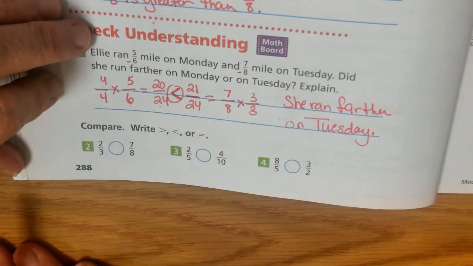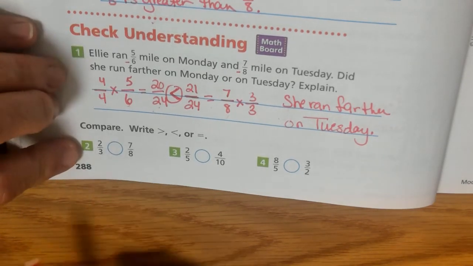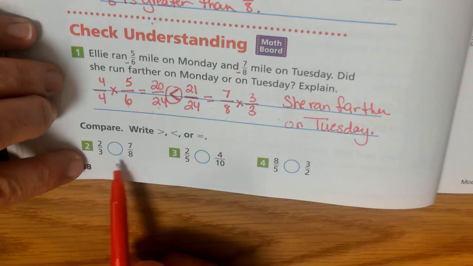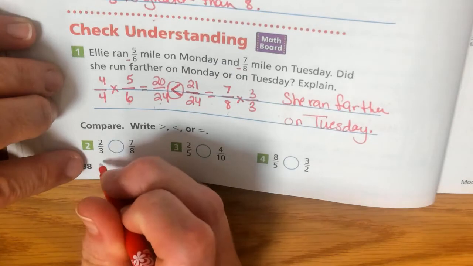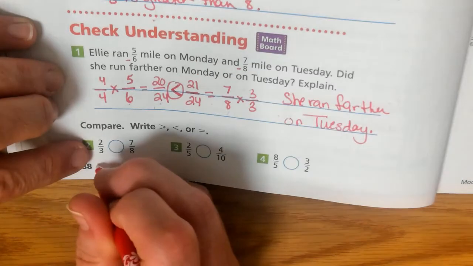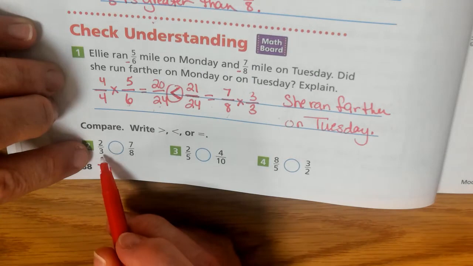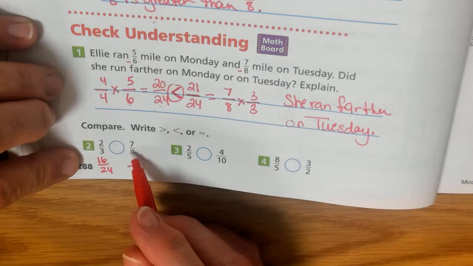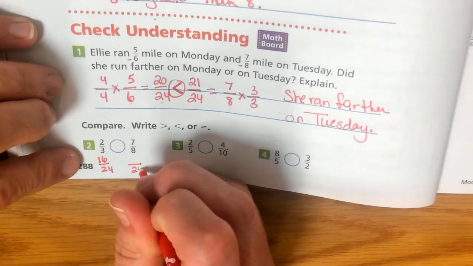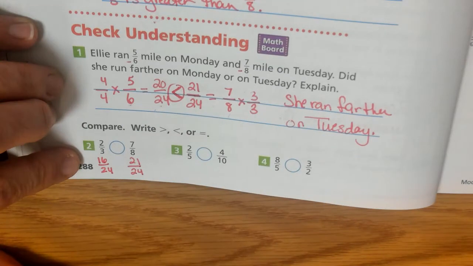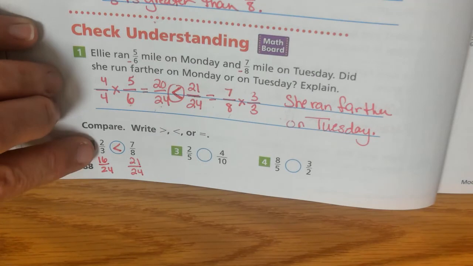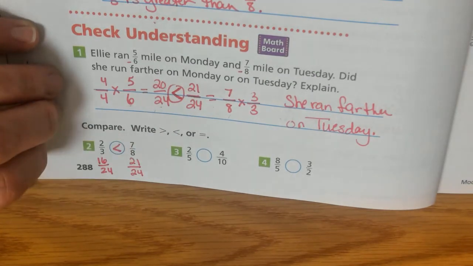Okay, we're going to compare our fractions down here. So do we want to do numerator or denominator? I think I'm going to do denominator again. Let's do 24s again because we know that we can multiply 3 times 8 to get 24. So if I multiplied 3 times 8, I have to multiply 2 times 8, which gives me 16. And then 8 times 3 is 24, and 7 times 3 is 21. So that means that 16 24ths is less than 21 24ths. So 2/3 is less than 7/8.